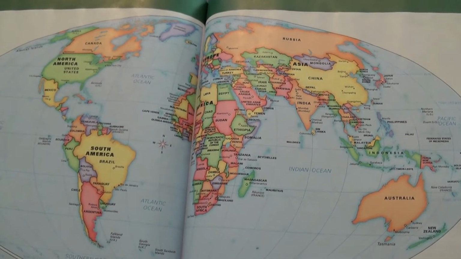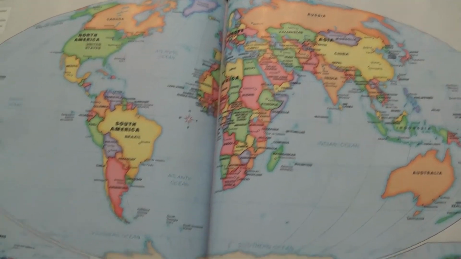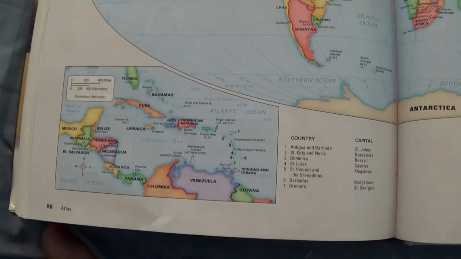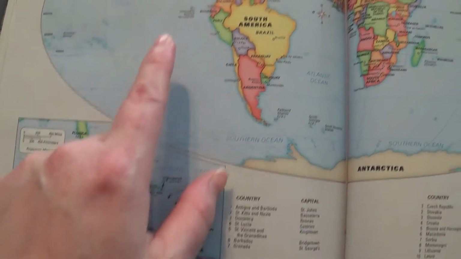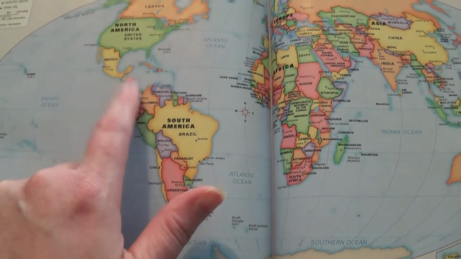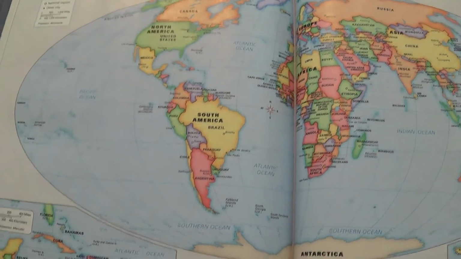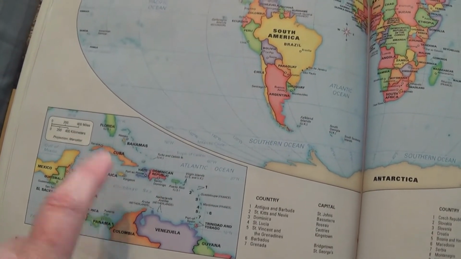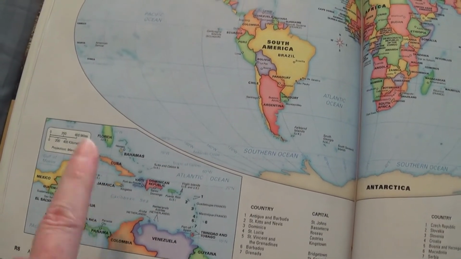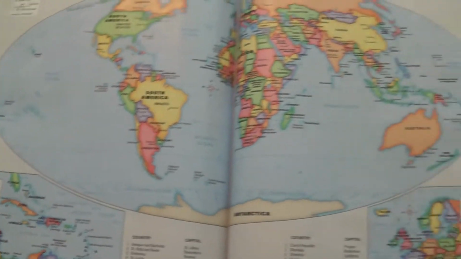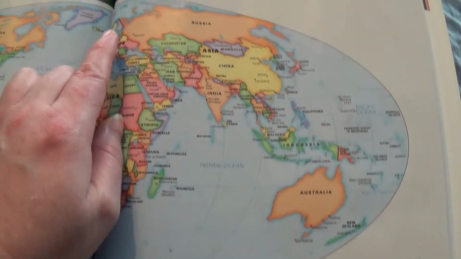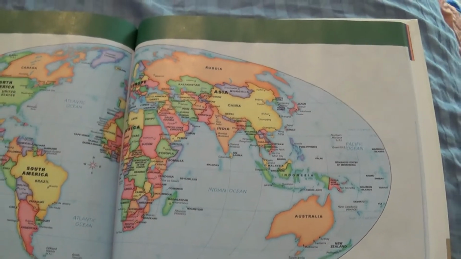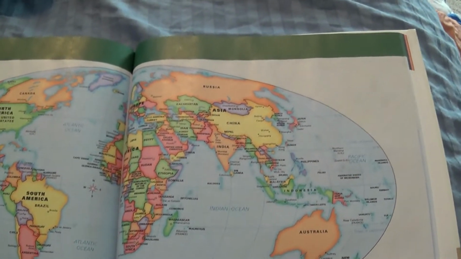You can also use these zoomed in maps here. Down here we have Central America. That is a zoomed in picture of this right here because those countries are pretty little. And the latitude and longitude lines are given here. And that's on R8. And on R9 we have Europe. And Europe is right here. And Europe has a lot of little countries.